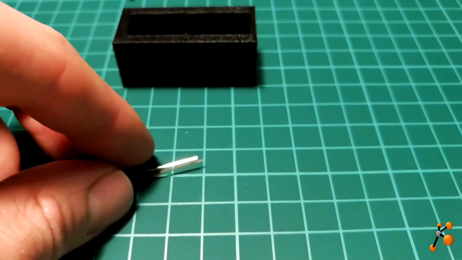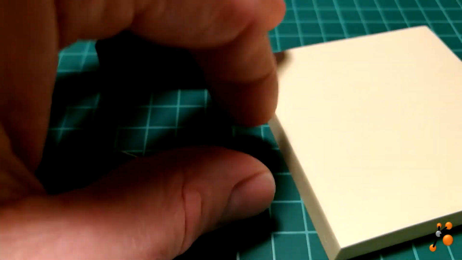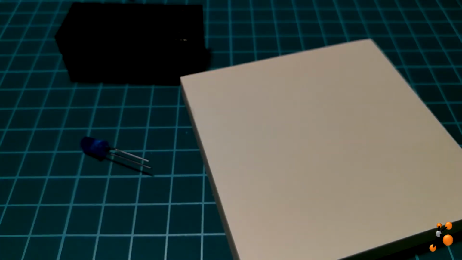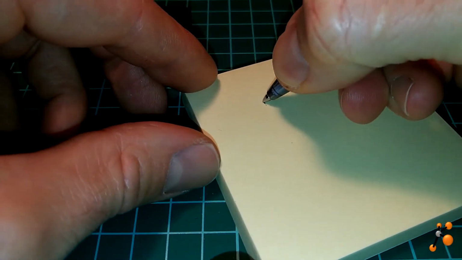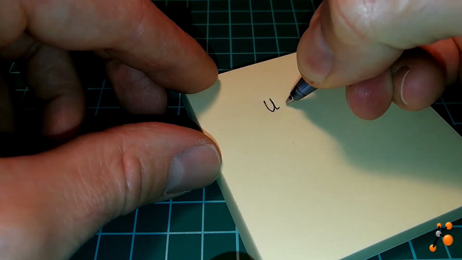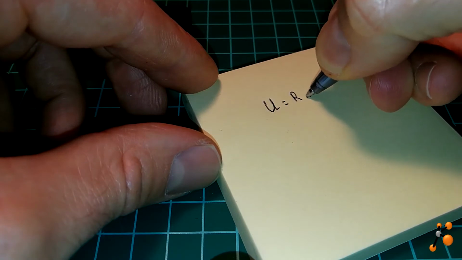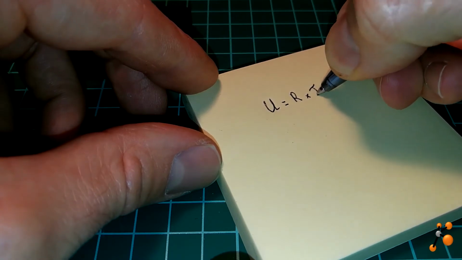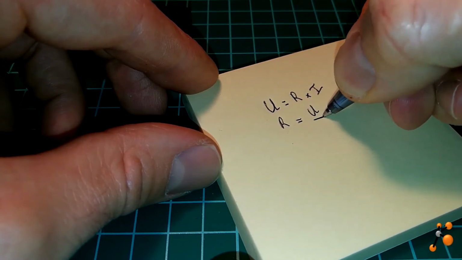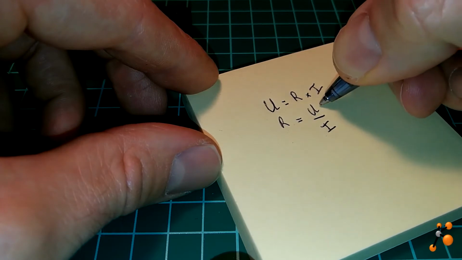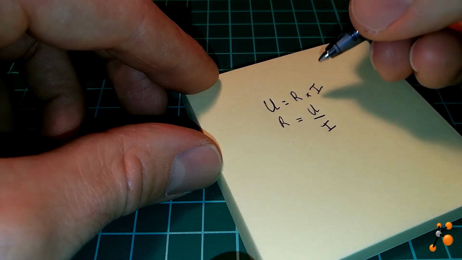So let's make some calculation. If I want to push the system, we have Ohm's law, which is the voltage equals the resistance multiplied by the current. Then if I want to know the resistance, it's the voltage divided by the current, with voltage in volts and current in amps.